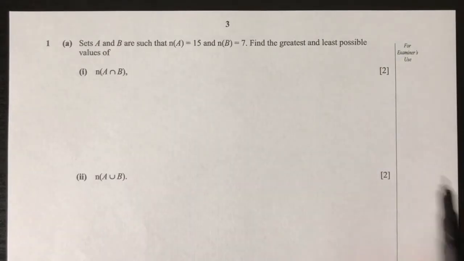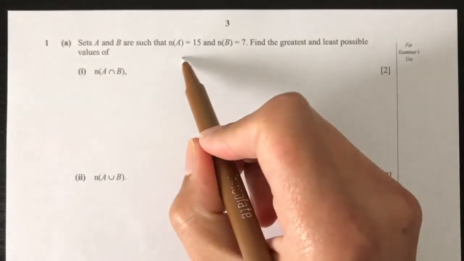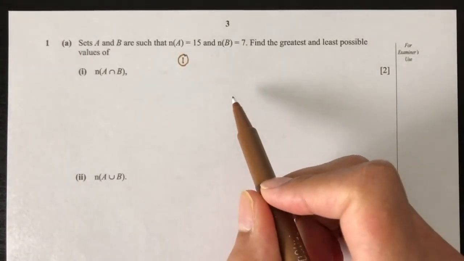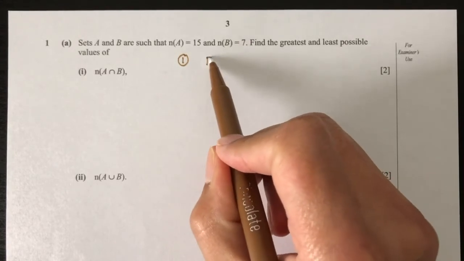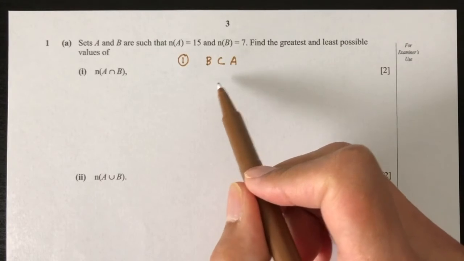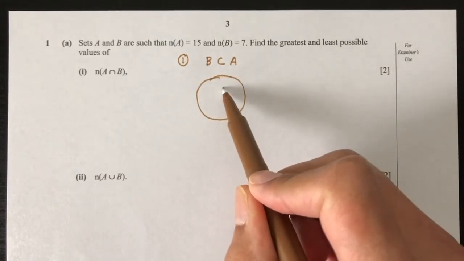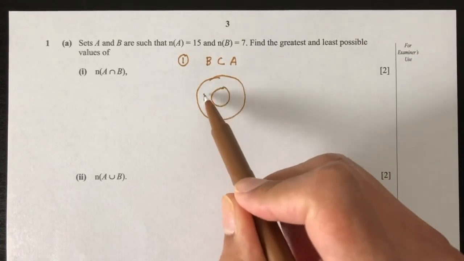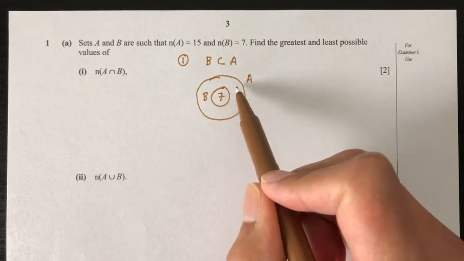So we have to draw the possible Venn diagrams to see what the least and the maximum values are. For example, the first possibility: if B is smaller than A, we can have B as a subset of A. So let's draw that. A is your big set, and B is a subset inside of A. B is 7, A is 15, so 15 minus 7 will be 8.